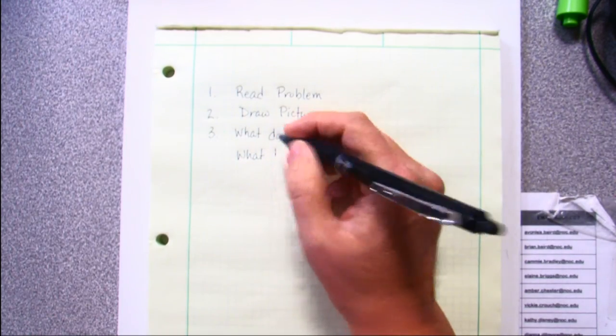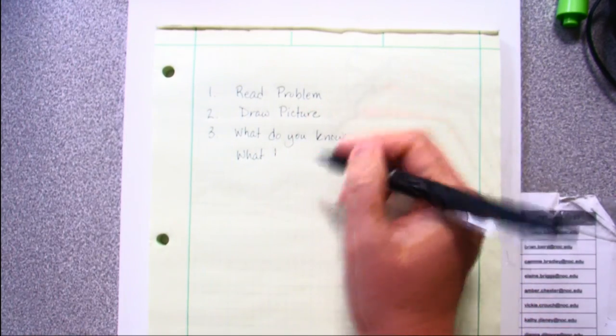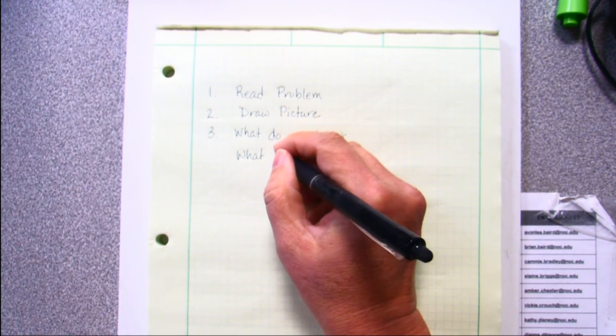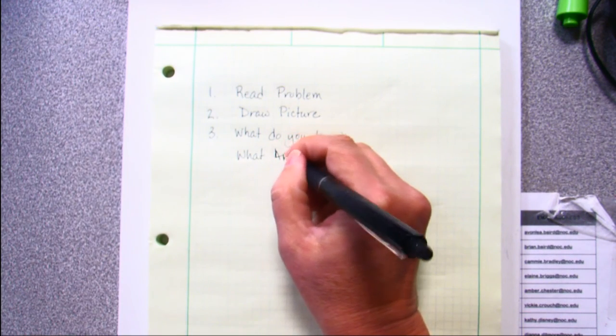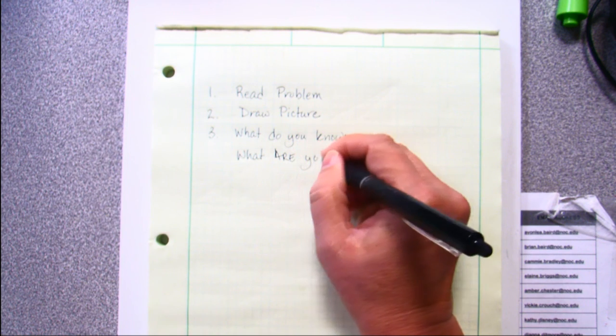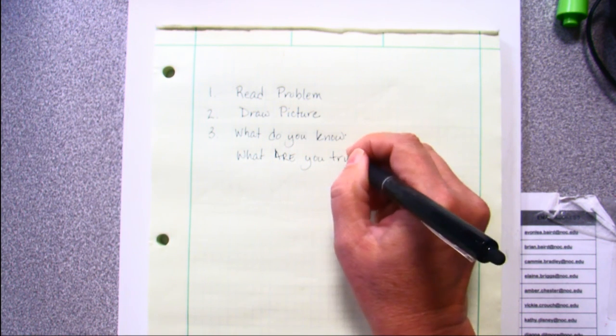So read the problem, draw the picture, what do you know, and what are you trying to find?